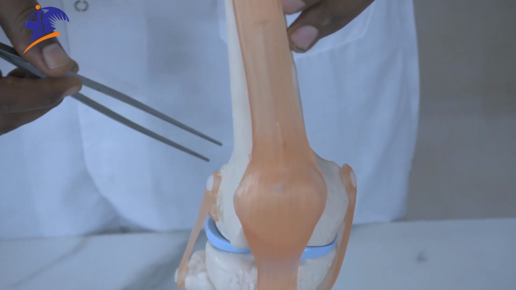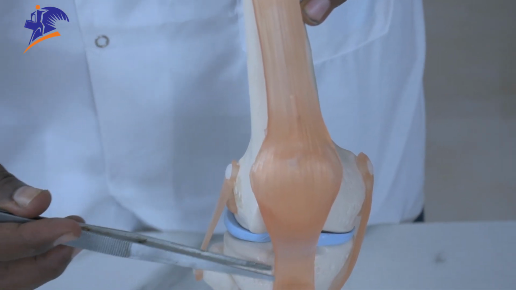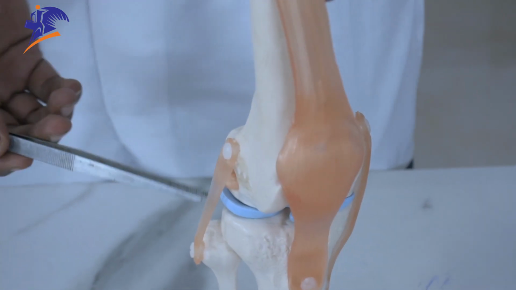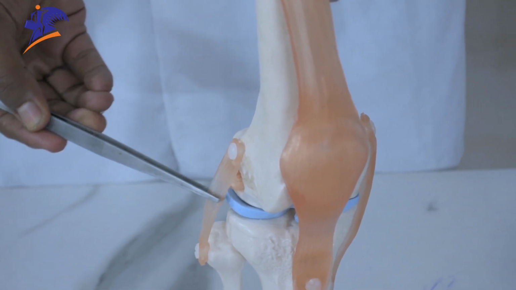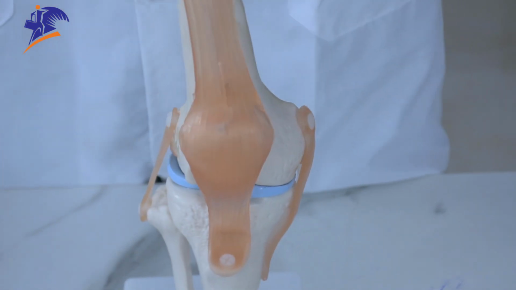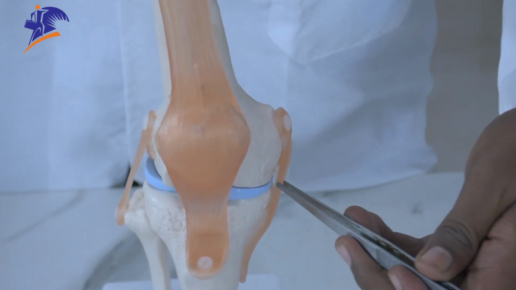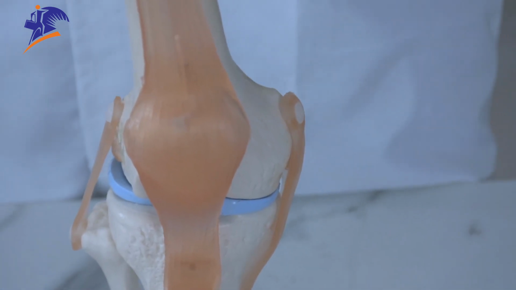There are many ligaments located in the knee joint. For example, this is the patellar ligament. This is one of the extra-articular ligaments, called the fibular collateral ligament or lateral collateral ligament. This one, located medially, is the tibial collateral ligament or medial collateral ligament.